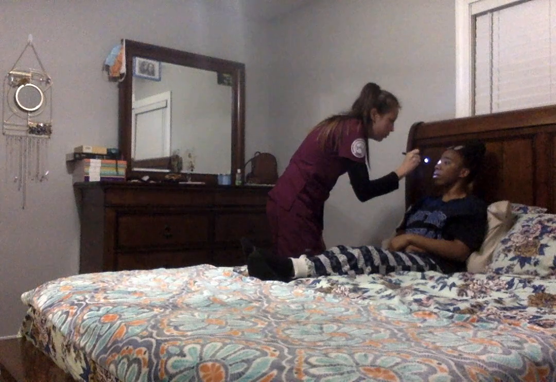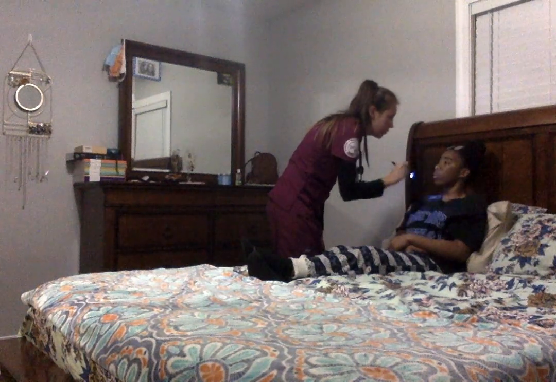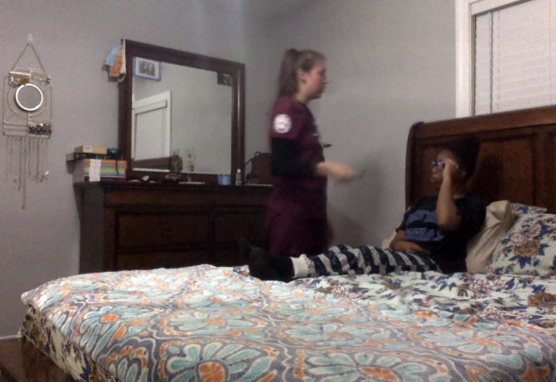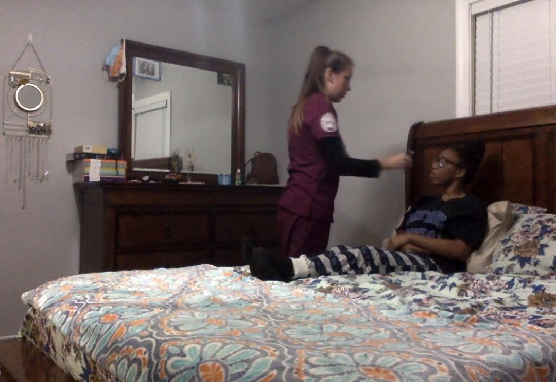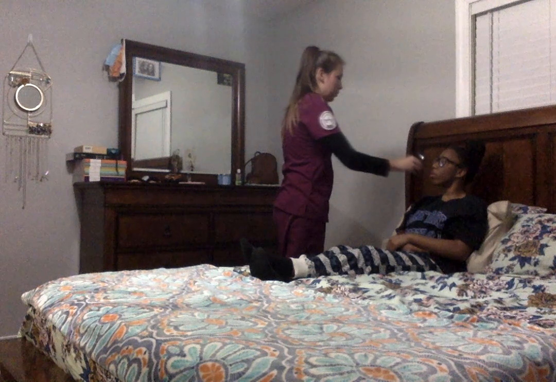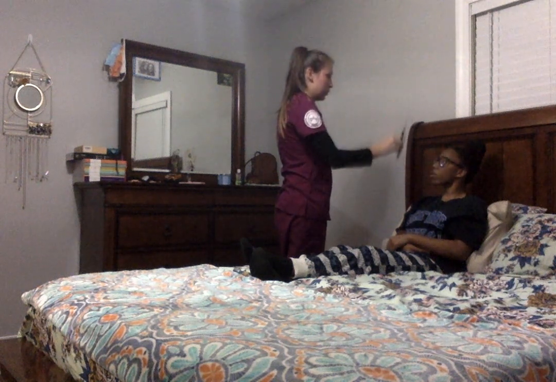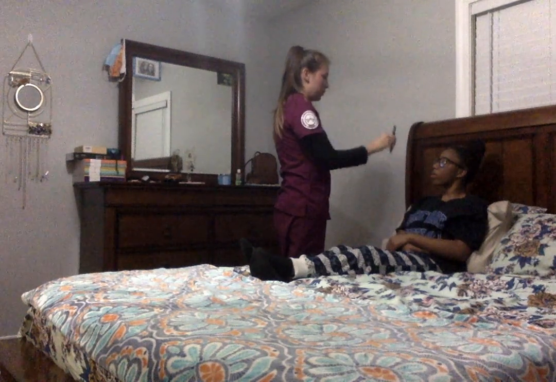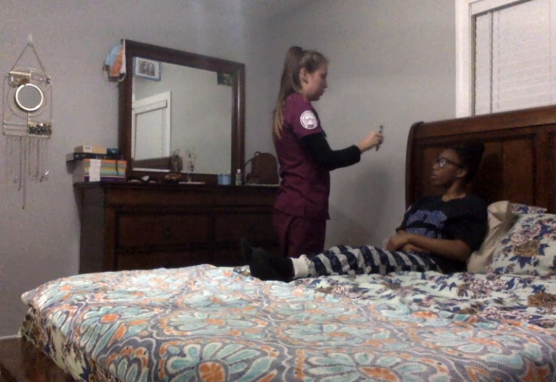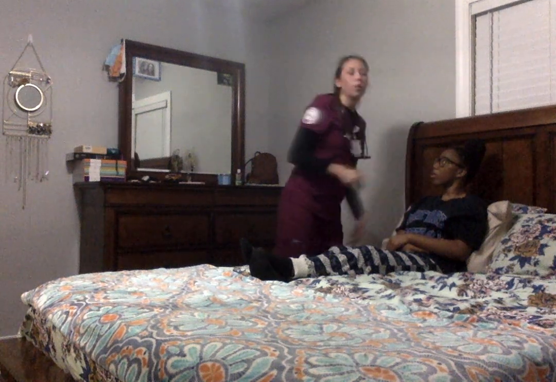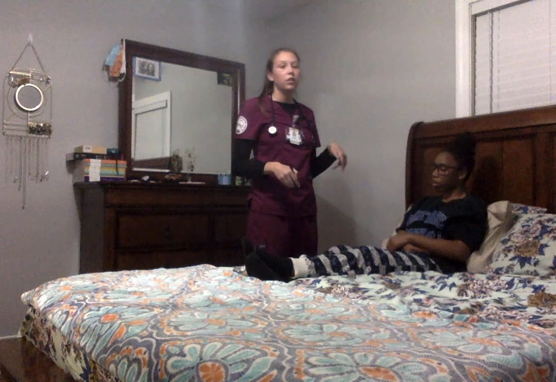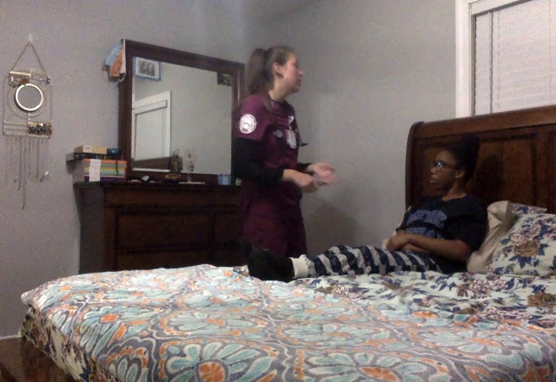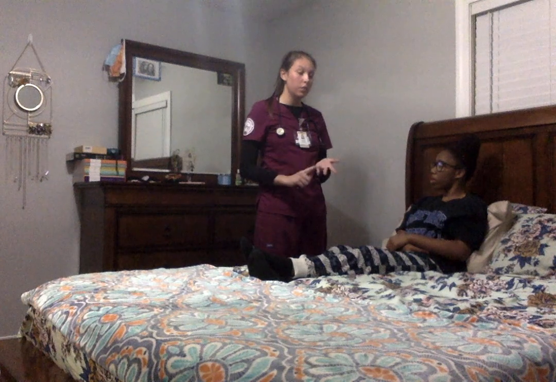So I'm just checking for pupil constriction and dilation. Okay. And now can you follow this for me? Mm-hmm. Okay. Go up. Okay. So when I was checking for her pupils to constrict and dilate, I'm assessing for PERLA, which is pupils are equal, round, reactive to light, and accommodating. And I'm also assessing cranial nerves 3, 4, and 6, which is oculomotor, trochlear, and abducens.